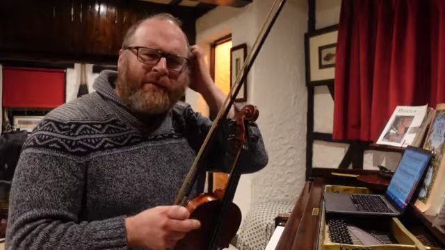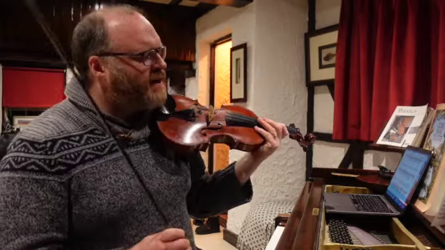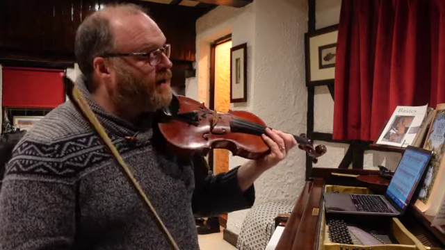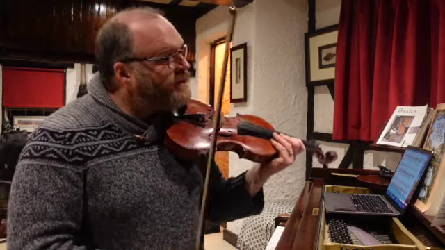And when we reach the climax in this first A section, I love the counter lines in the first violin part.